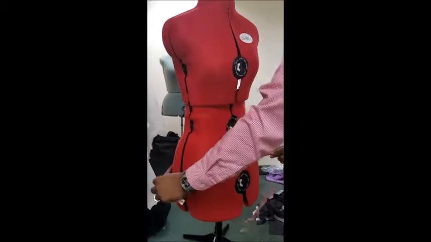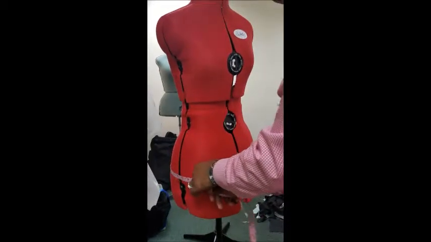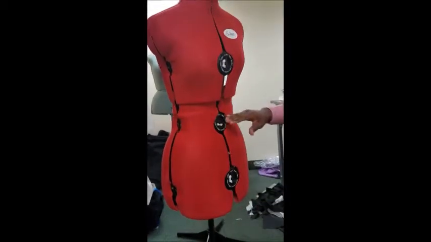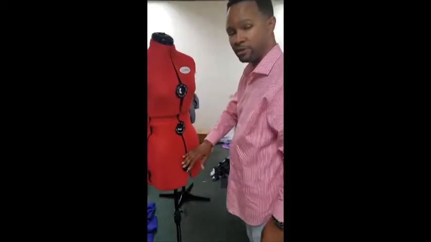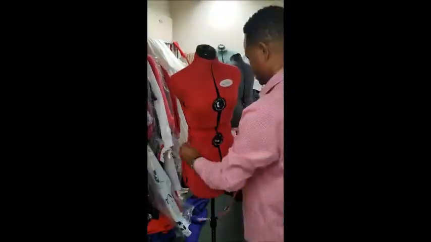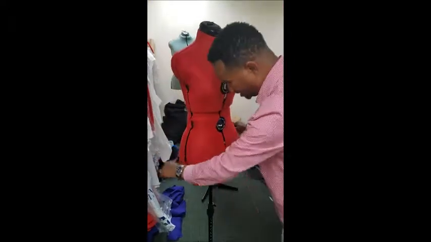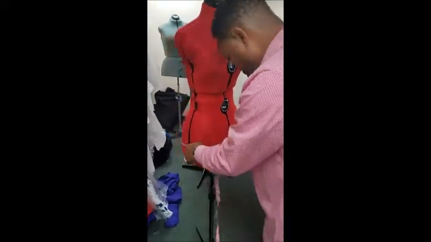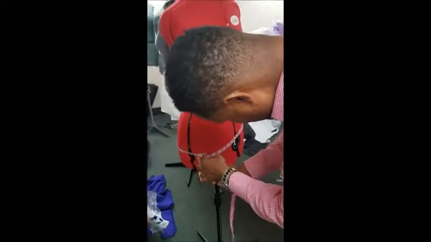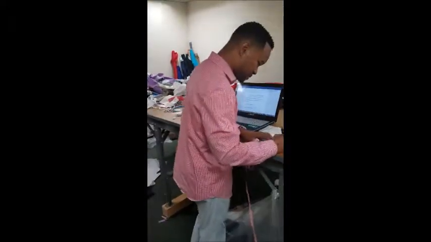That measurement here is 39. So the 27 1/4 is my waist, and 39 is the hip. And I'm going to cut a skirt for that. That's our first lesson on measuring. So the waist is 27 1/4, and that hip measurement around the widest part of the hip is 39 1/4. So I'm going to write that measurement down.